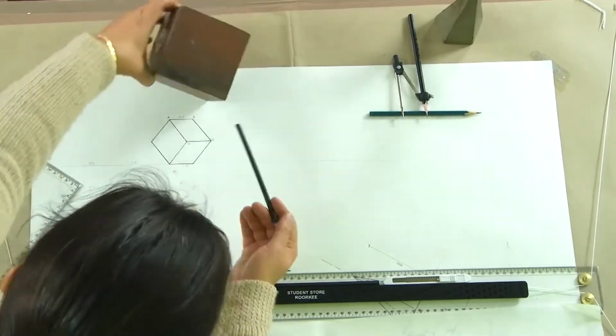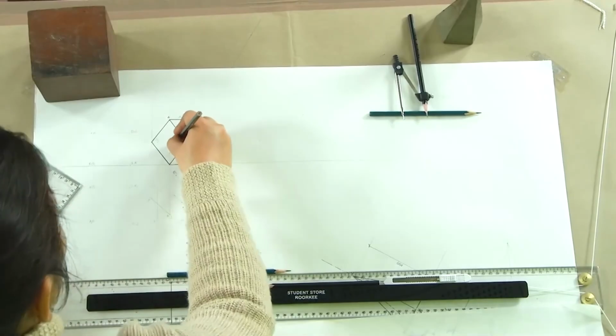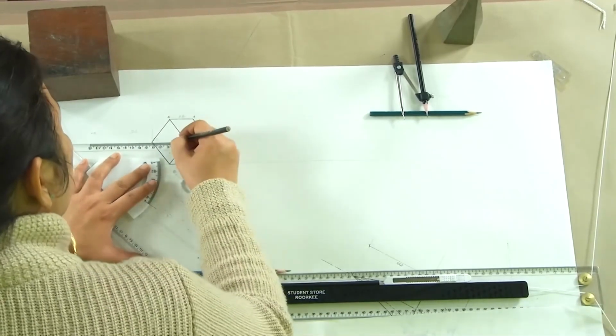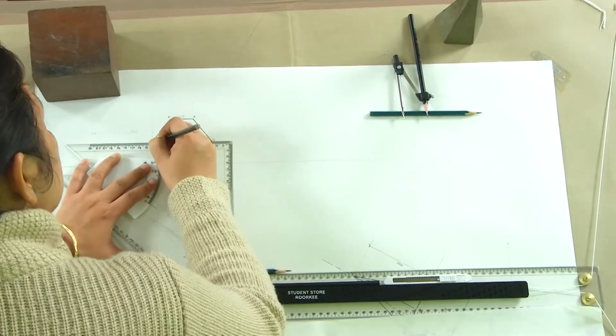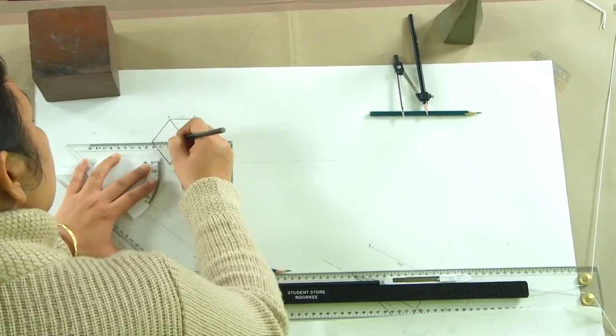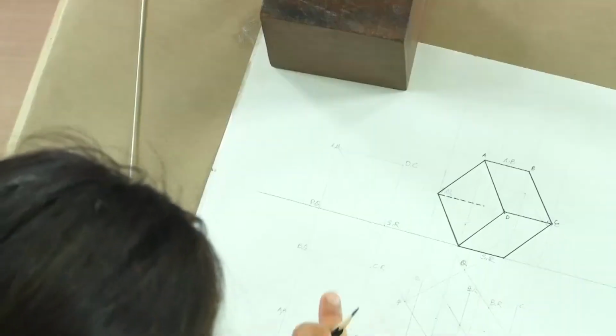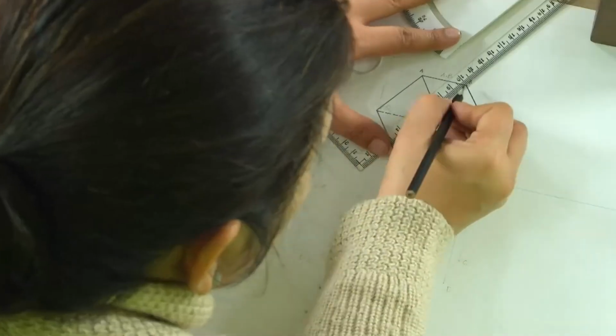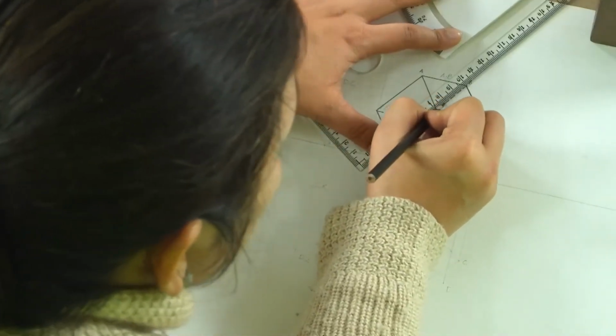So Q goes back. We will not be seeing this Q, but you can always draw the dotted lines to depict that this is hidden. So what we have is a PQ. If we had A, B, C, D, P, Q, R and S, then we will only be connecting the lines which originally exist in the solid.